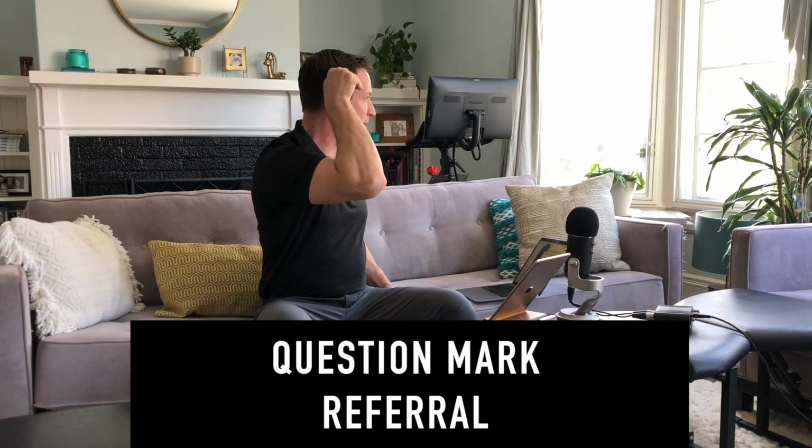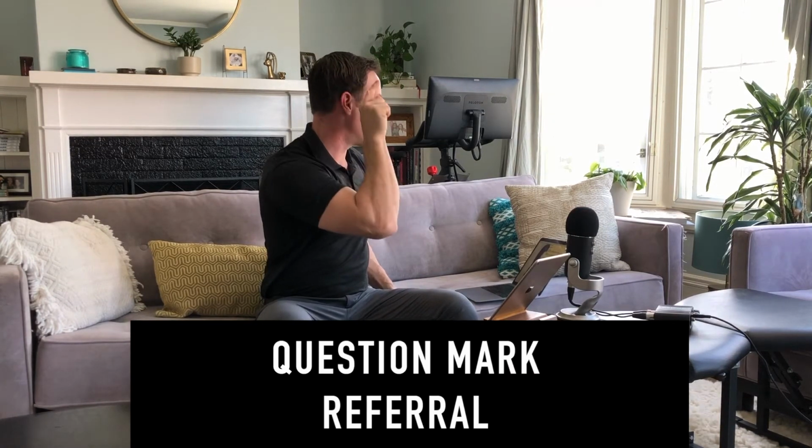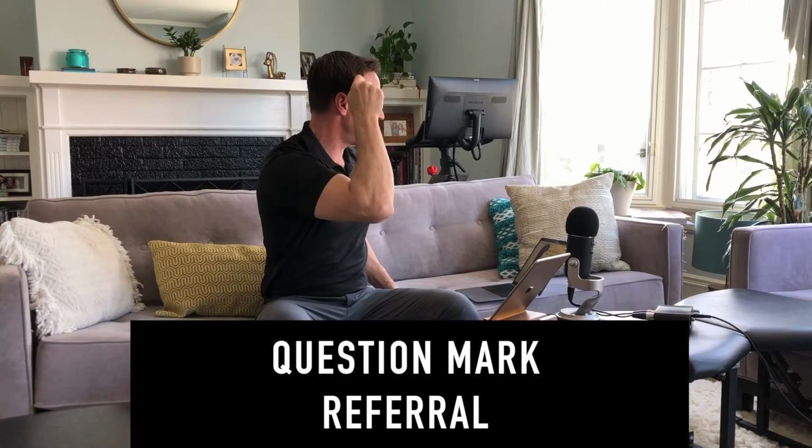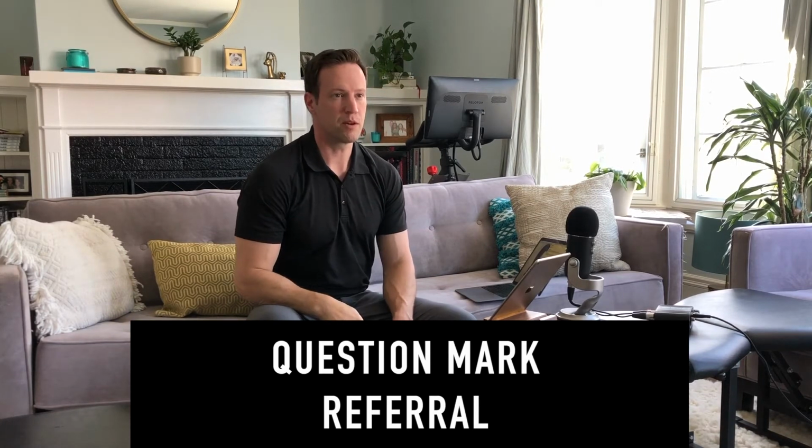So one of the big things we see with this is a couple of factors. Usually the pain arises from the neck and wraps up into the head, often into the back of the head. This is what we call a question mark referral pattern. So it goes like this and then up into oftentimes the back of the head or to the temporal region.